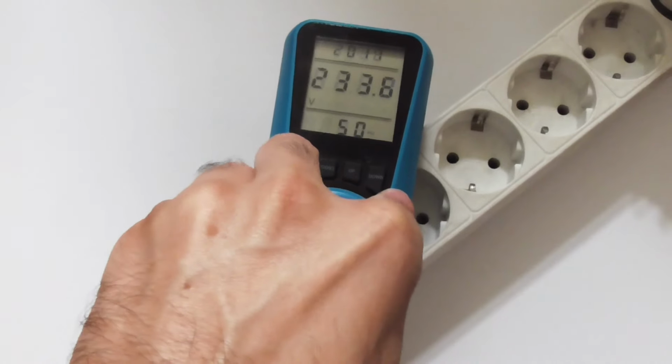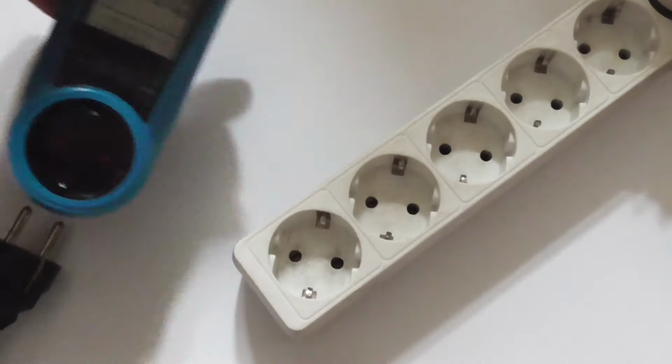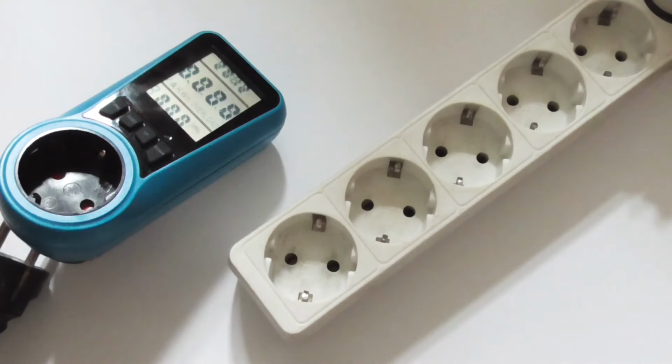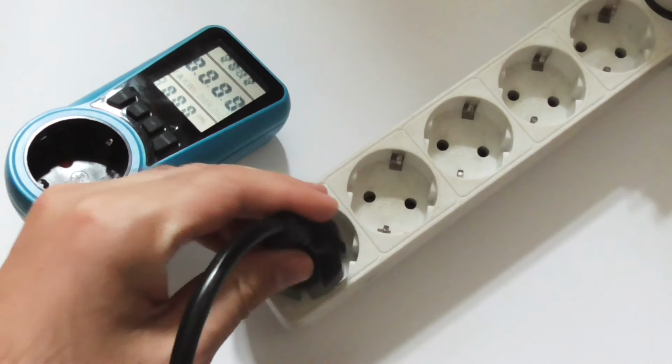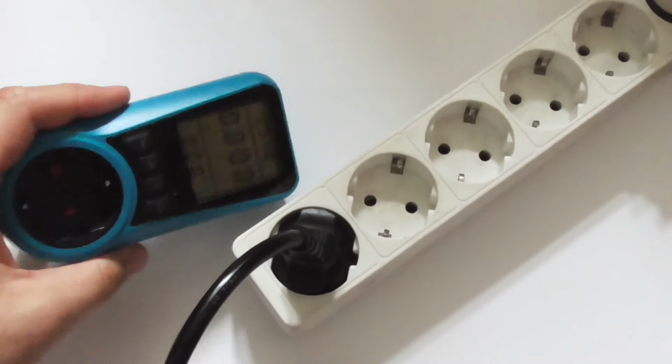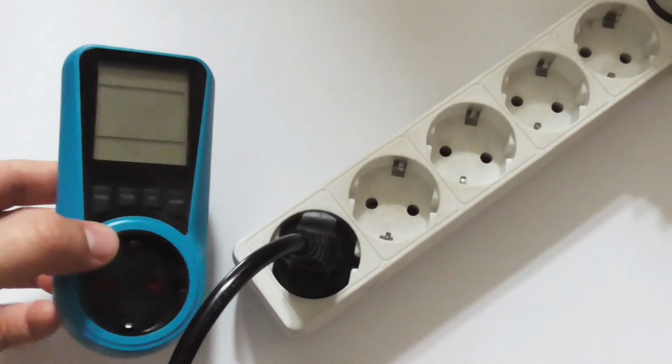Okay, let's unplug it. This will lose power in a few moments. And plug in the laptop. That's it, it disappeared.